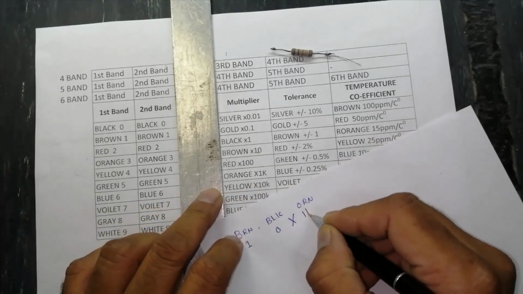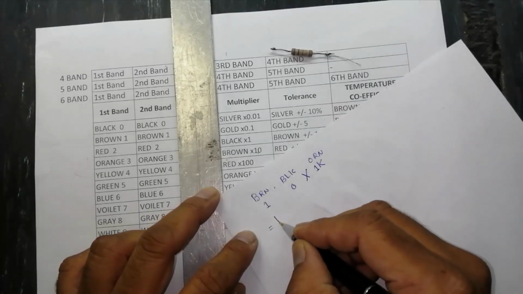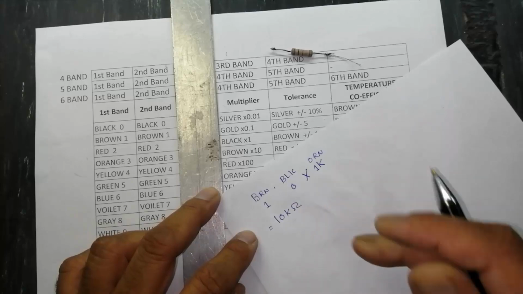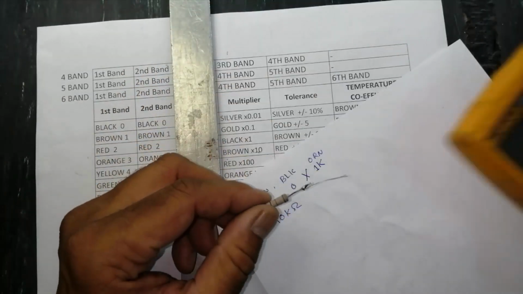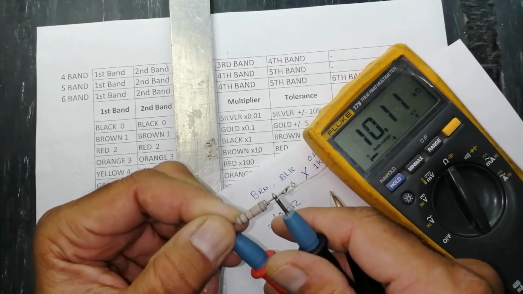Multiplied by 1k or 1000, so it is a 10 kilo ohm resistor. It is 10 kilo ohm.